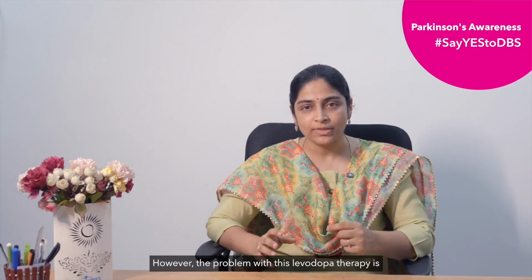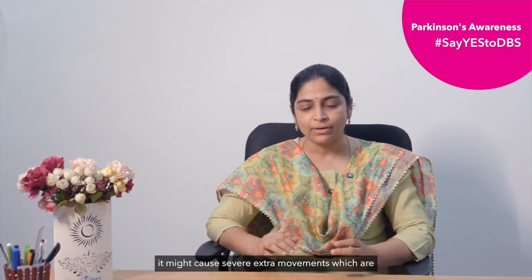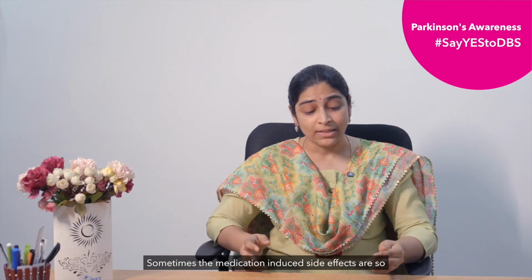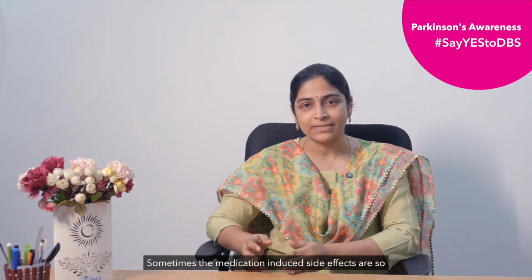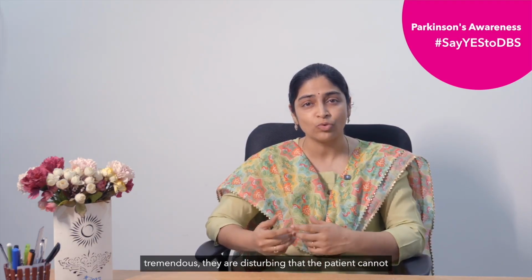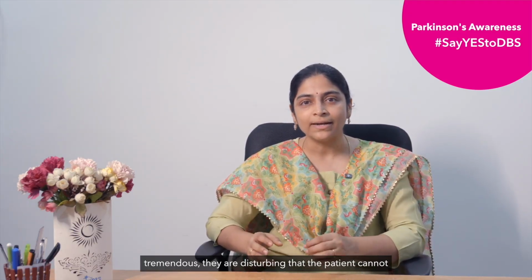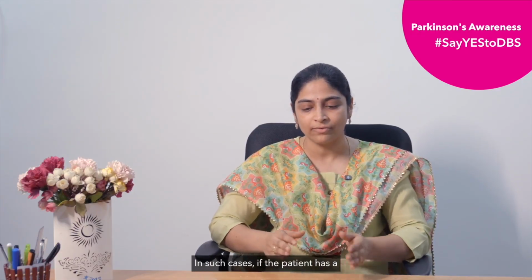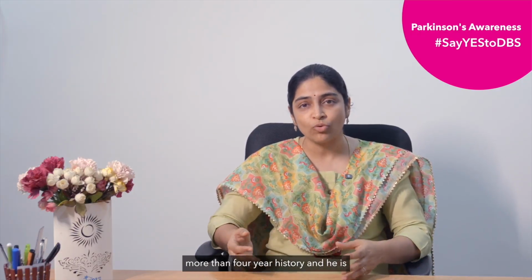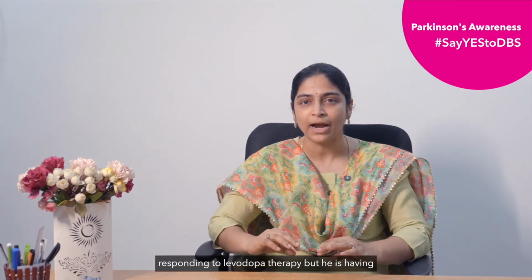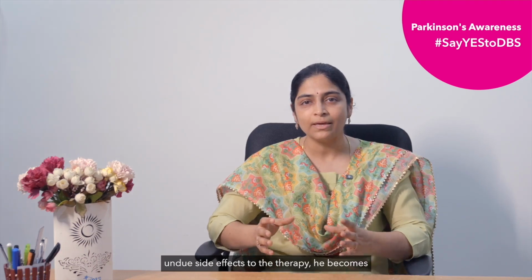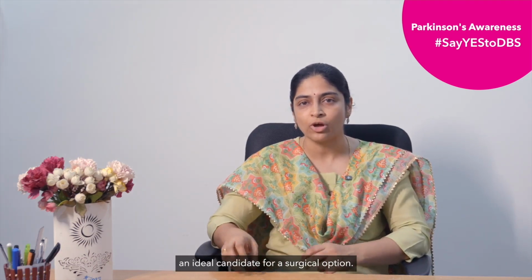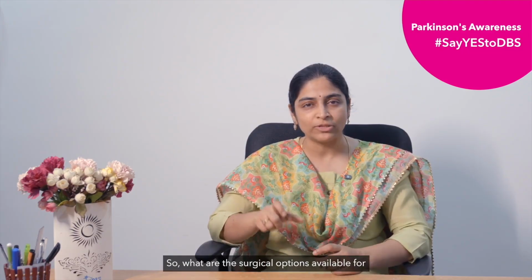However, the problem with this levodopa therapy is it might cause severe extra movements which are called dyskinesias. Sometimes the medication-induced side effects are so tremendous, so disturbing, that the patient cannot take the treatment also. In such cases, if the patient has a more than 4-year history and is responding to levodopa therapy, but is having undue side effects to the therapy, he becomes an ideal candidate for a surgical option. So what are the surgical options available for these patients?